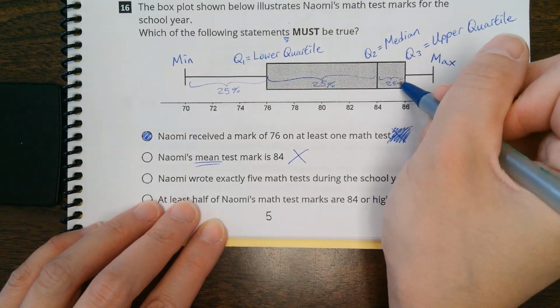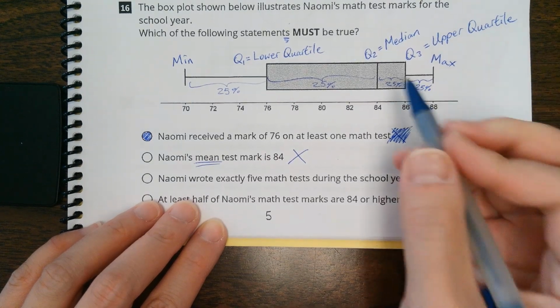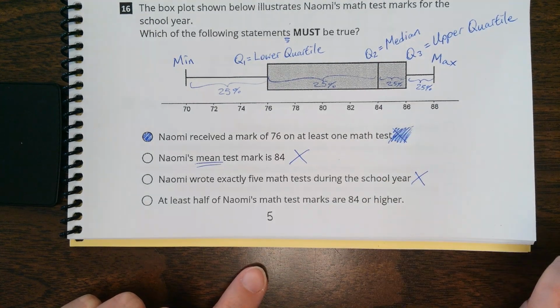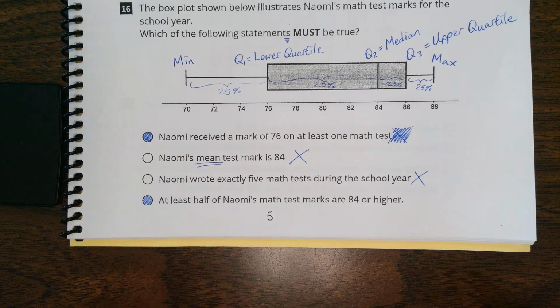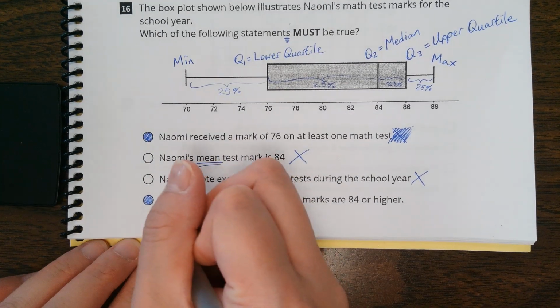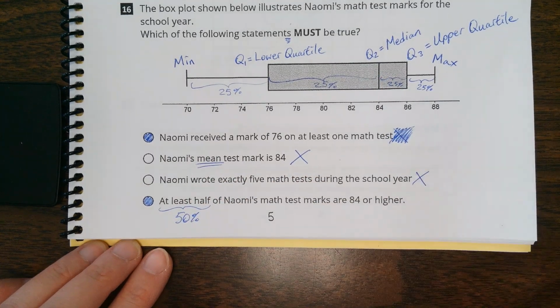So 25, 25. This is true because 50% of the marks is 84 or higher. So when they say at least half, it means 50%, which is this part right here.